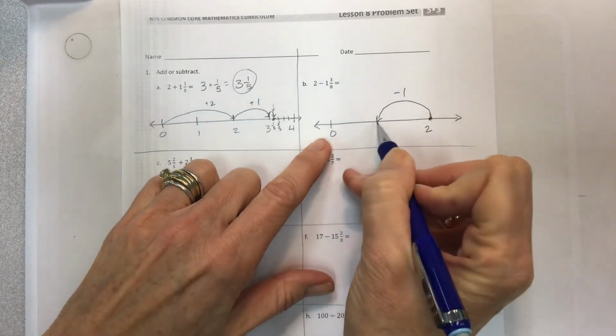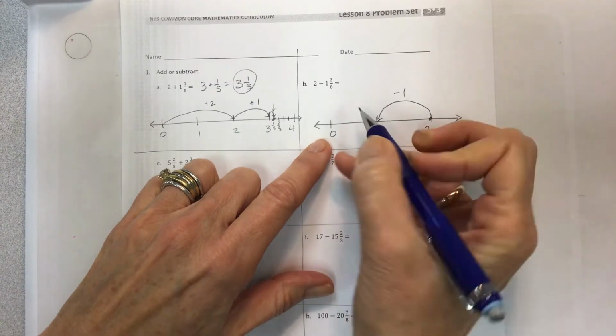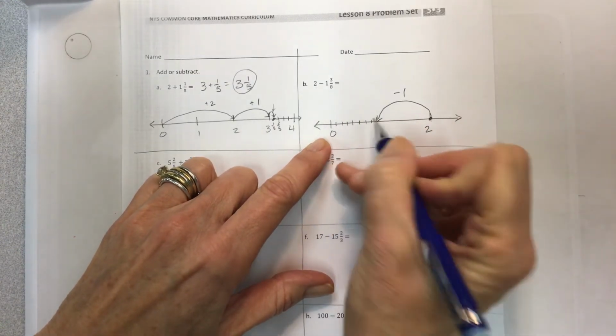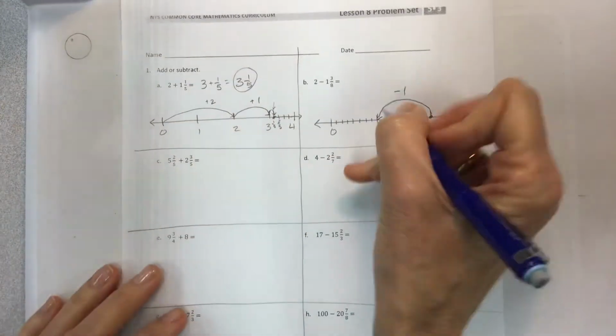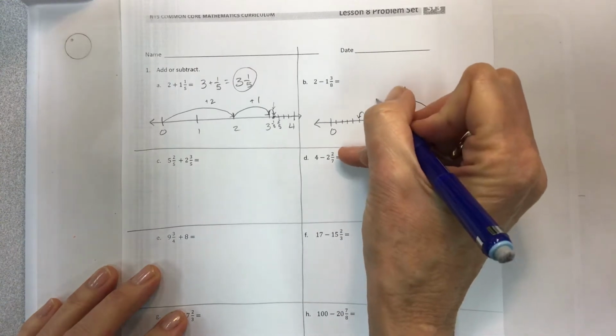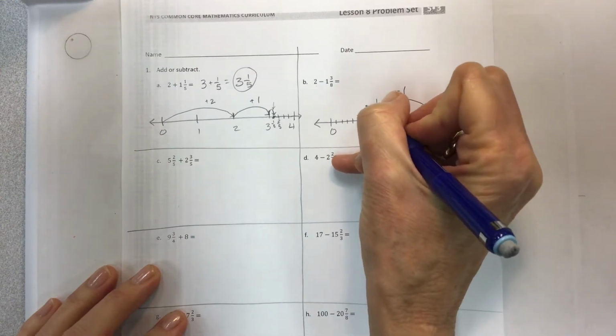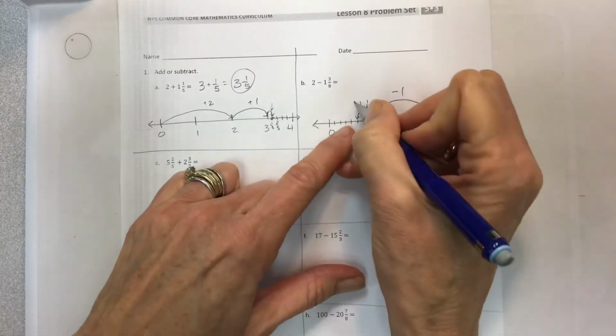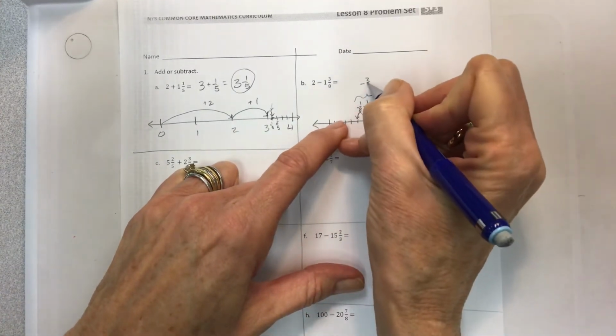So this section here is where we're working. So it needs to be divided into 8 sections so you can see how many to take away. So 1, 2, 3, each one of them being 1/8, minus 1/8, minus 1/8, minus 1/8. Those 3 make up the minus 3/8.